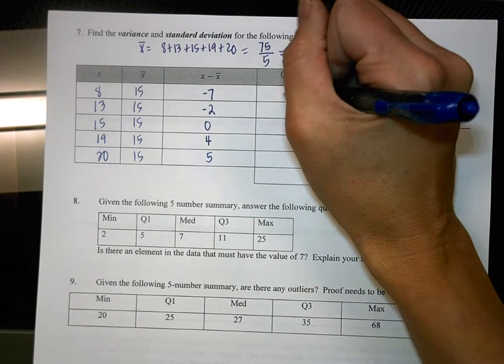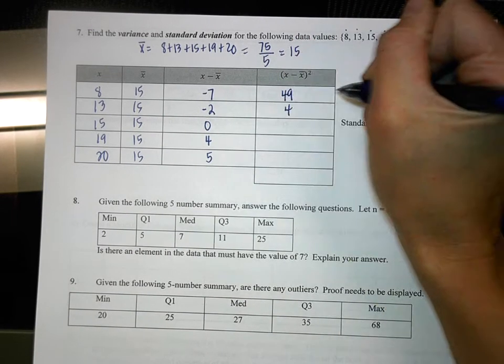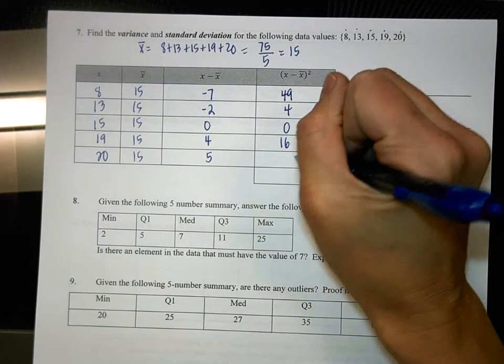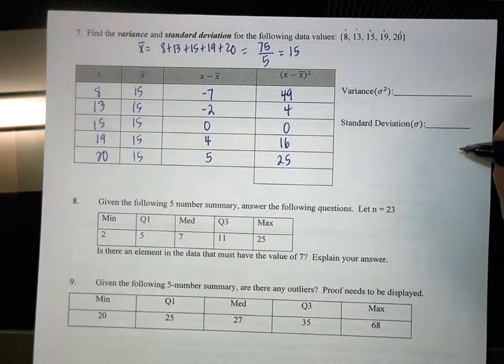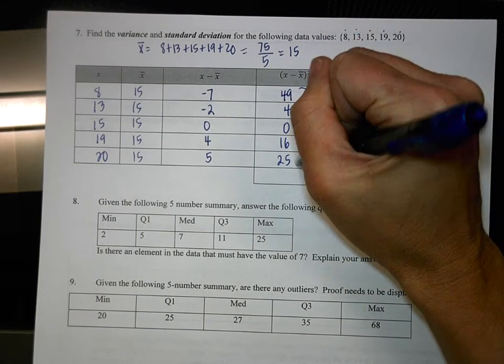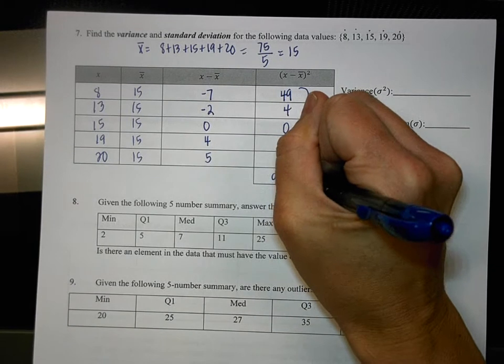Next, we square all of those. Negative 7 squared is 49. Negative 2 squared is 4. 0 squared is 0. 4 squared is 16. 5 squared is 25. Now, in order to find our variance, we have to add all of these up together. Again, we'll use our calculator, add those up, and you should get 94.